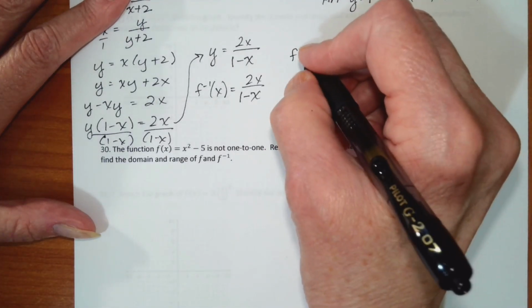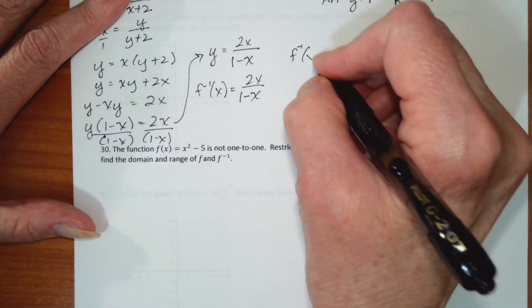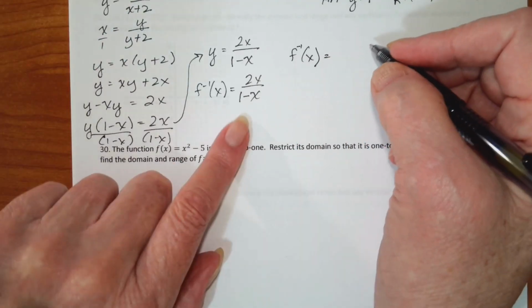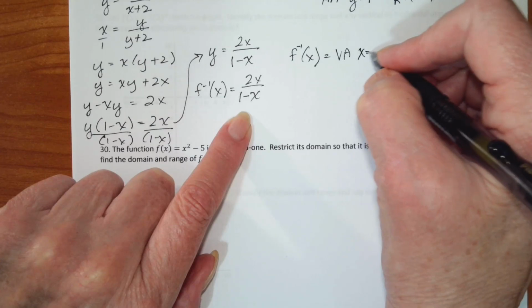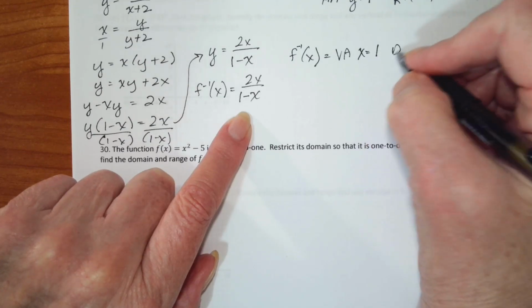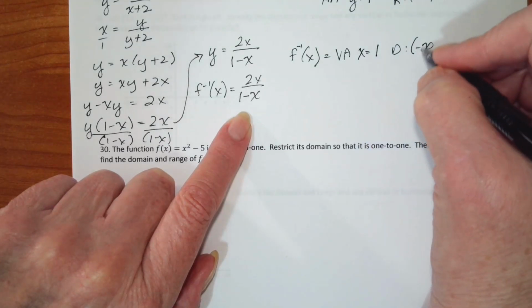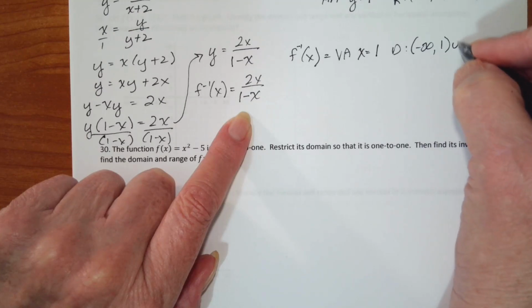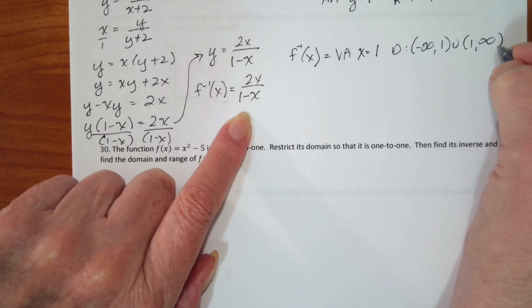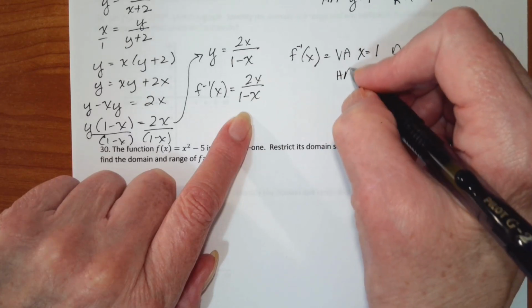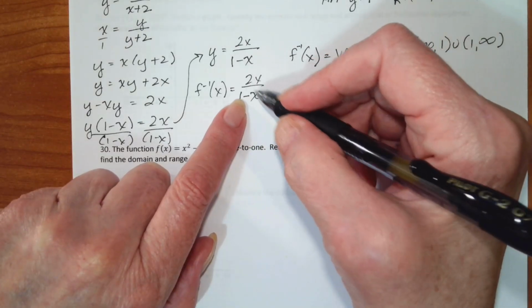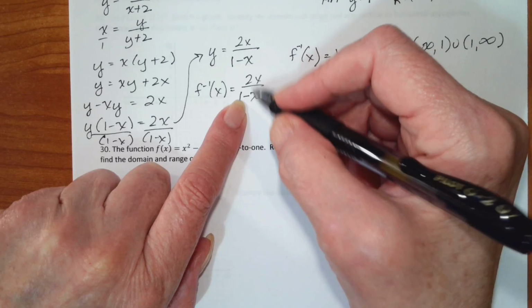Now my domain and range for f inverse, well, now I have a vertical asymptote of x equals 1. So my domain is going to be from -infinity to 1 and 1 to infinity. And for my horizontal asymptote, I look at my coefficients here.